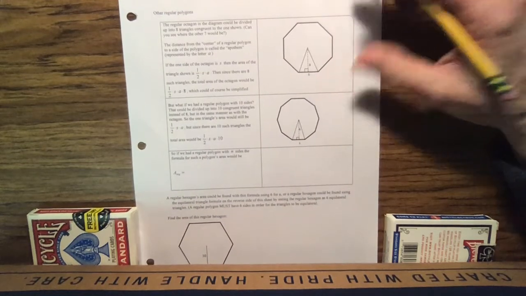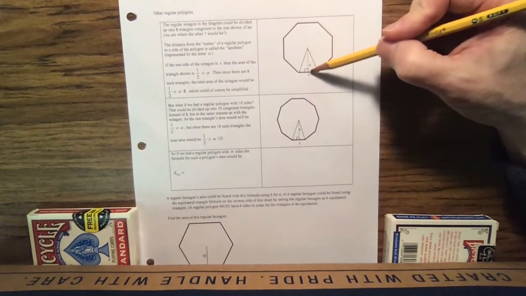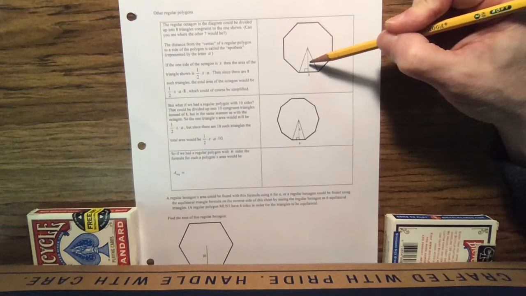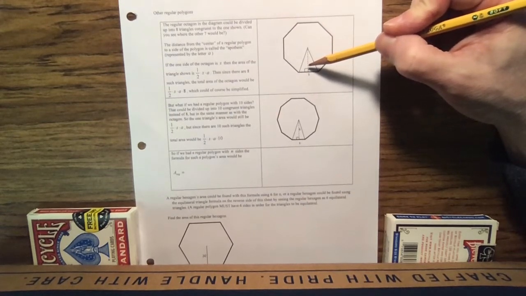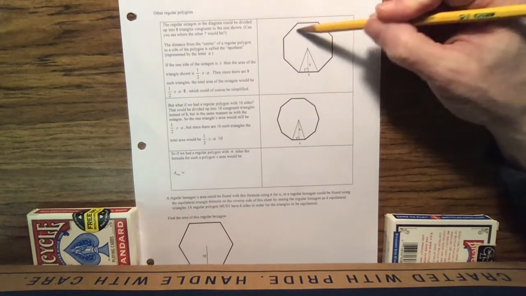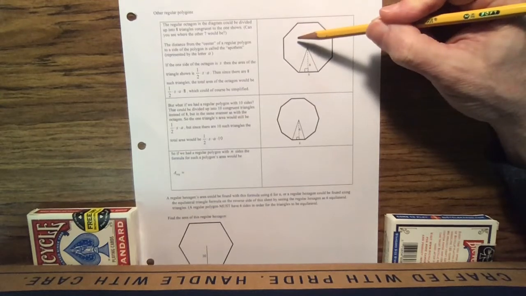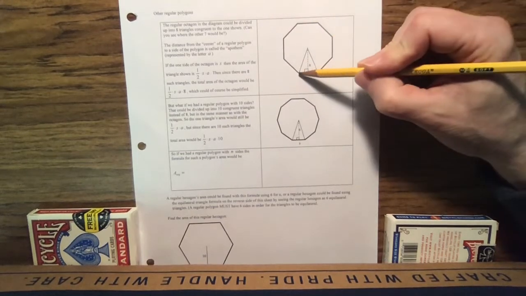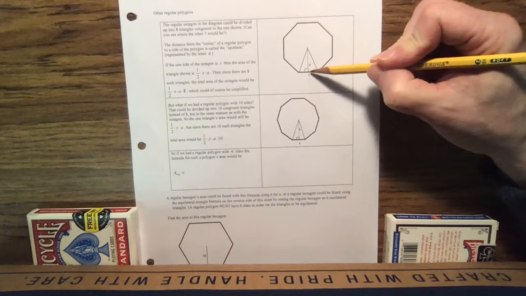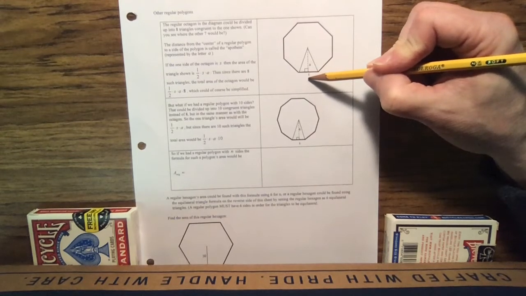So the idea here is that if we can find the area of this one triangle, then we could just multiply that by 8, and we'd have the area of the entire octagon. So we're going to call one side of the octagon S for side length, just like we did for the equilateral triangle.